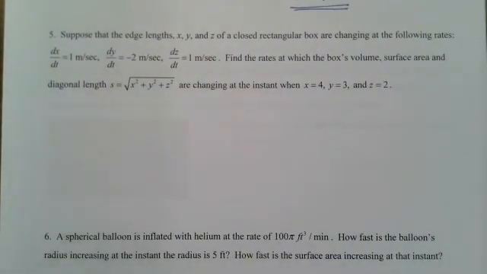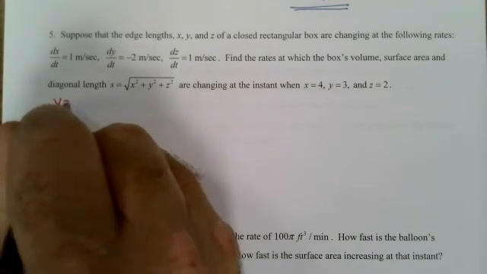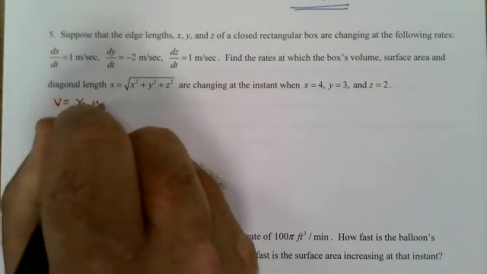Closed rectangular box changing, relate the volume, surface area and diagonal length. Wow, that's a lot of work. The volume is x times y times z.